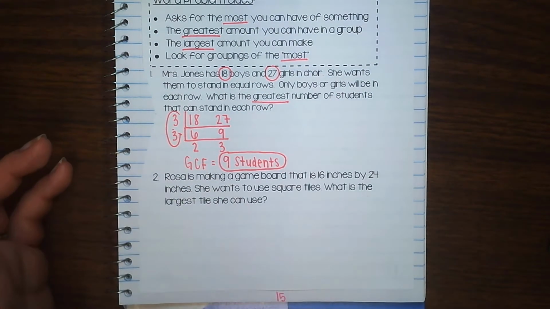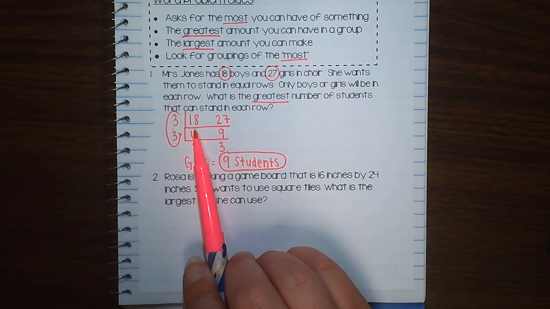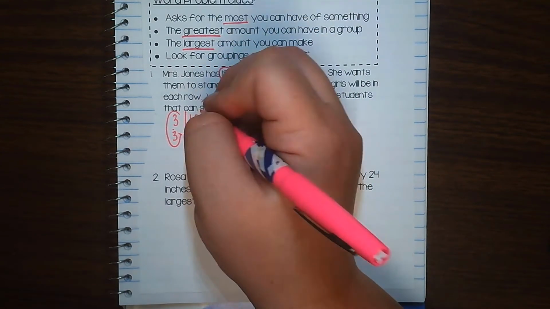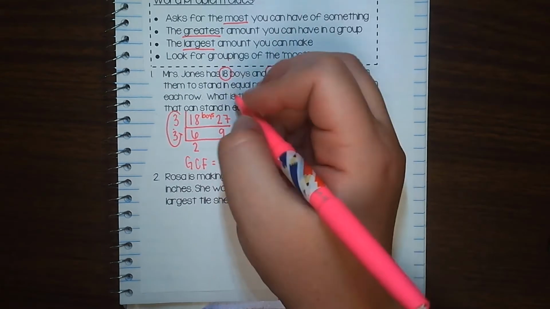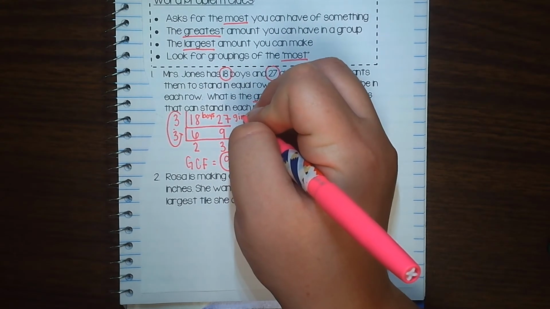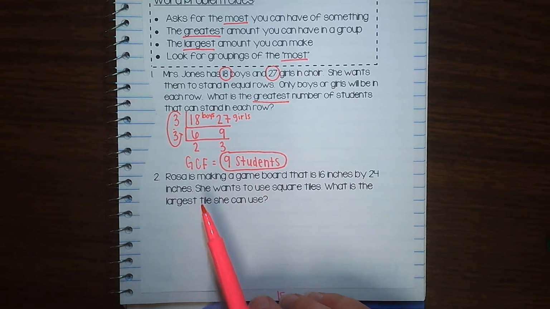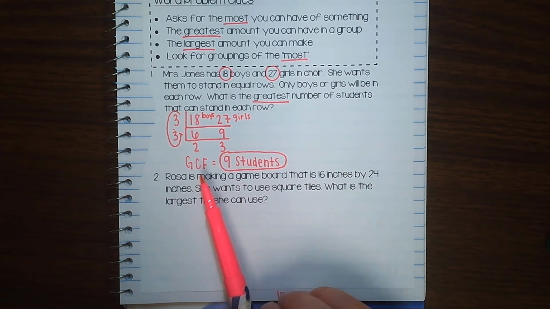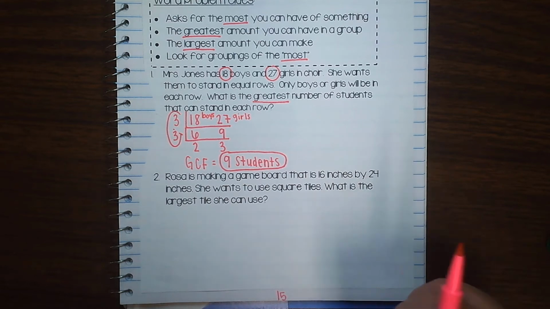Now, if I wanted to take this a step further, which I don't have to, but just in case we wanted to, I know that 18 represents boys, and 27 represents girls. So I know that there would be 9 students in each row. There would be 2 rows of boys and 3 rows of girls. Just something fun for you to know.